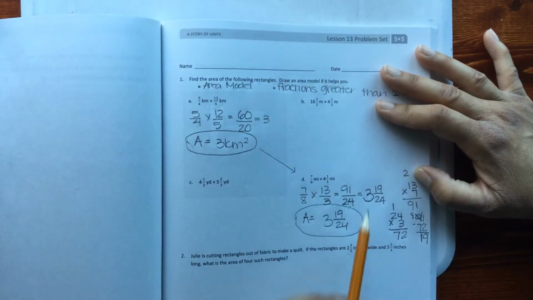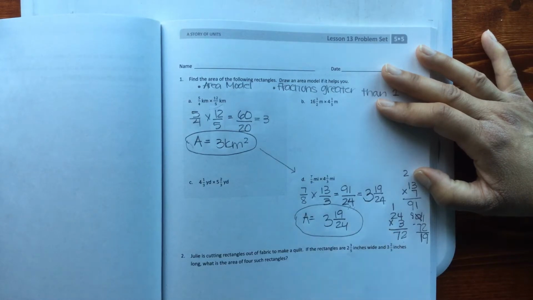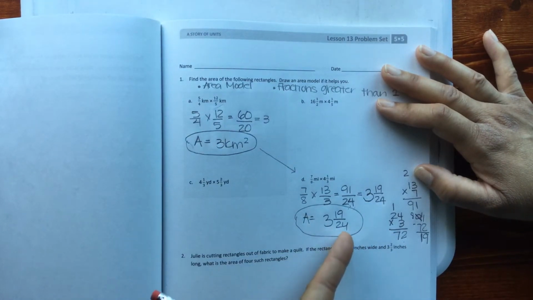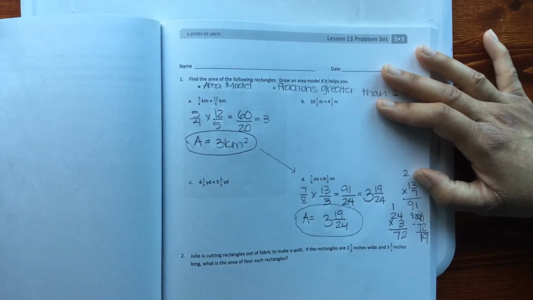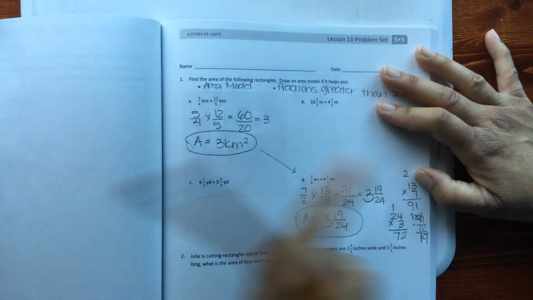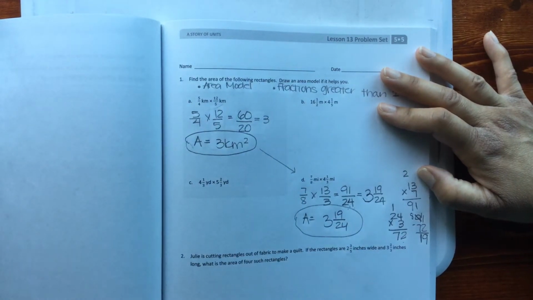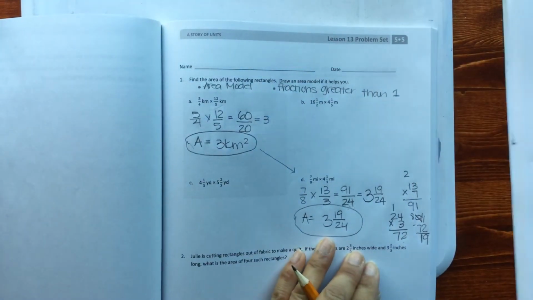Okay, and if you're saying, Mrs. Ponte, no, that did not seem easier, then solve it. Get a piece of paper. I hope you already have a piece of paper and you're working these with me. Solve it using an area model. See if you liked that better. You get to decide how you want to solve these problems.